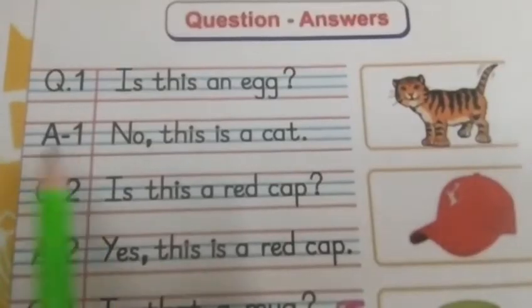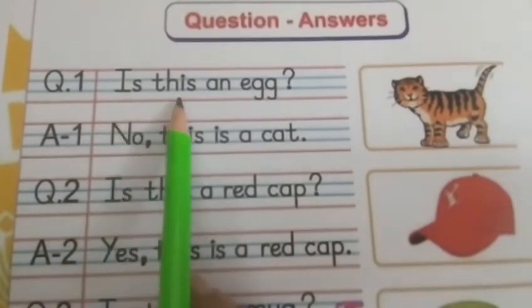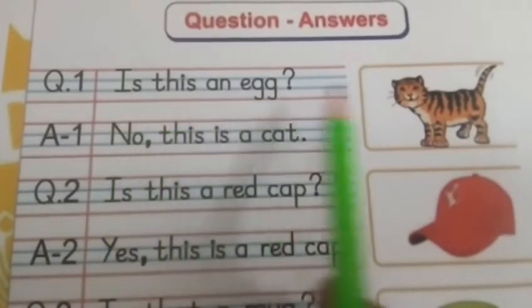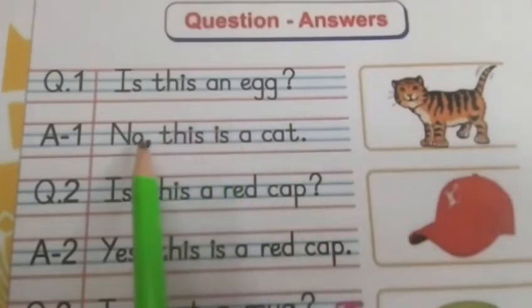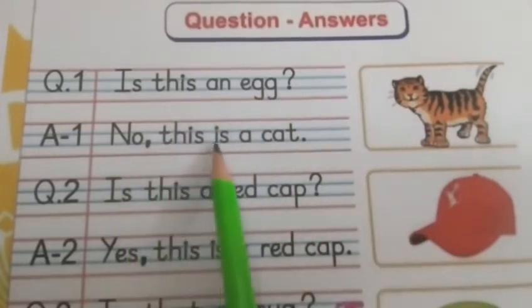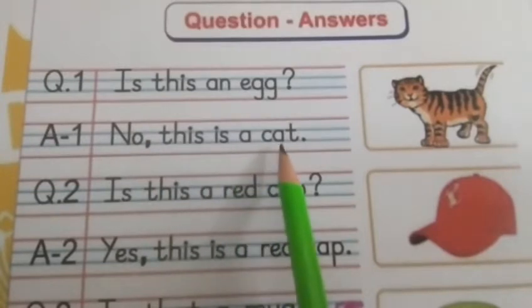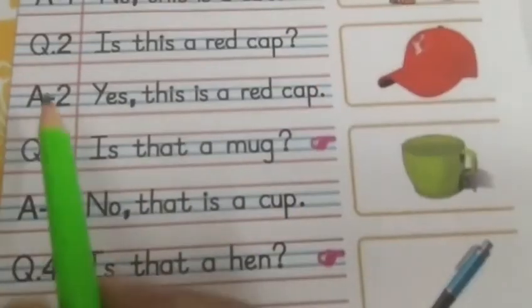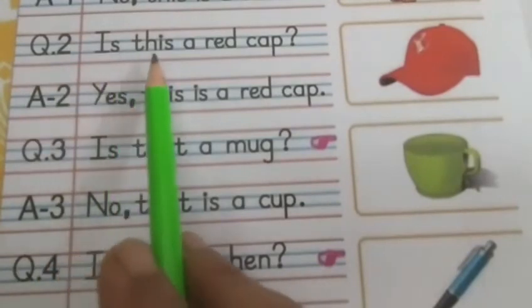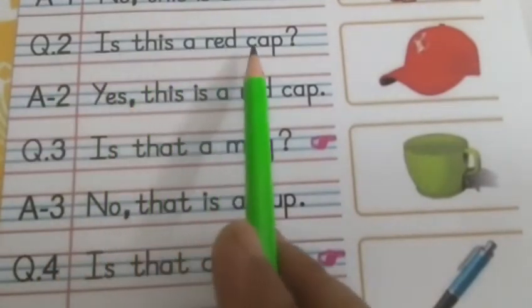Now the first question. Is this an egg? Answer 1. No, this is a cat. Question 2. Is this a red cap?